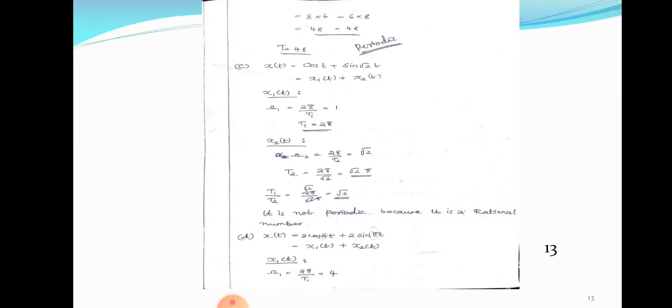If it is periodic, we have to find out the fundamental time period, capital N. So that is also entirely different from that of the continuous time system. How can we find out the time period? The coefficient of n is equal to omega. On the right hand side, you can check.